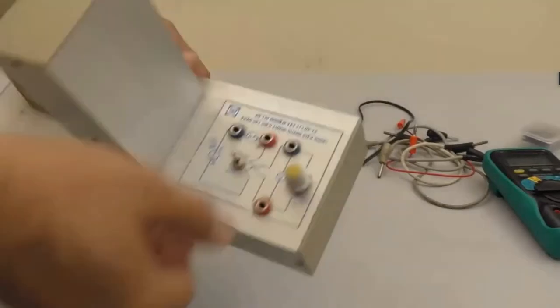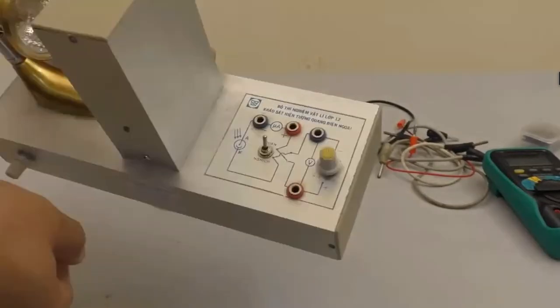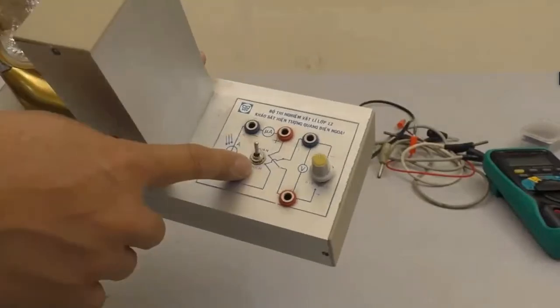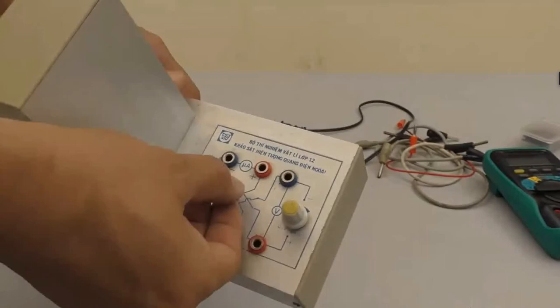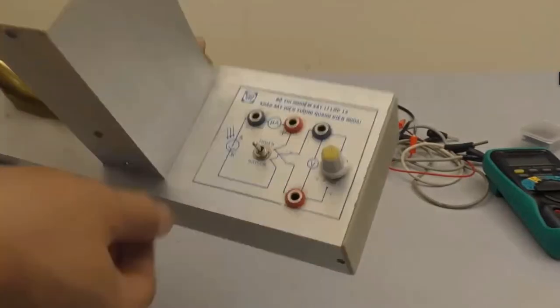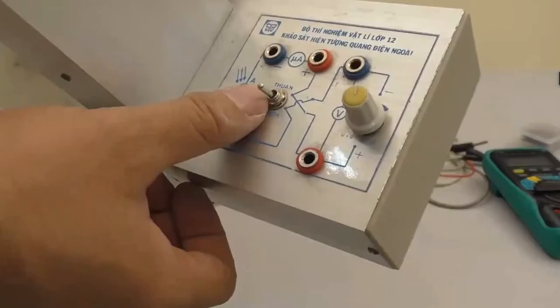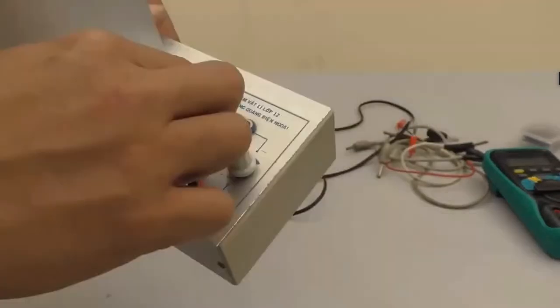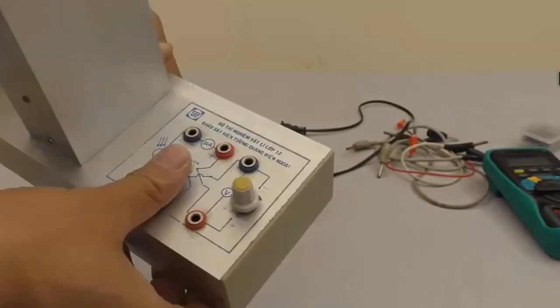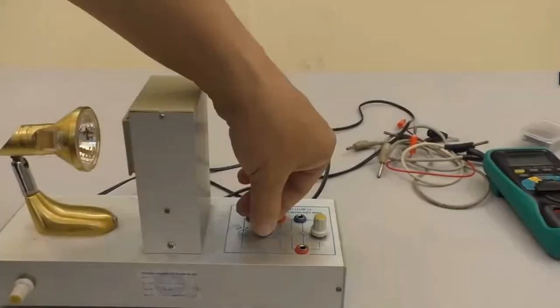Ở vị trí giữa là nó tắt này, ở vị trí phía trên thì nó là thuận, tức là UAK sẽ lớn hơn không. Thế còn để công tắc này ở vị trí dưới là UAK sẽ nhỏ hơn không. Thì đầu tiên chúng ta phải khảo sát cái thuận nhá, thì chúng ta sẽ đạt được cái thuận này.